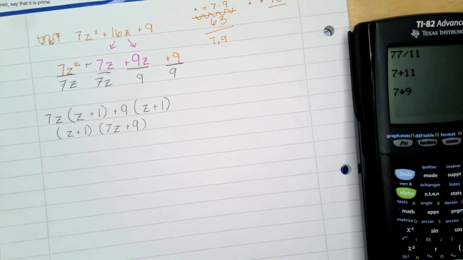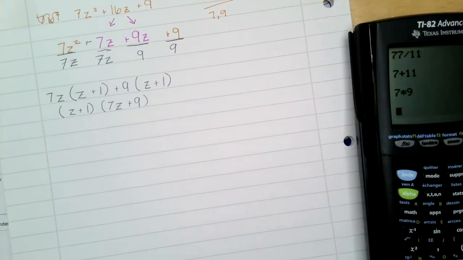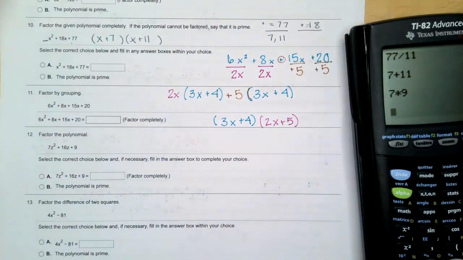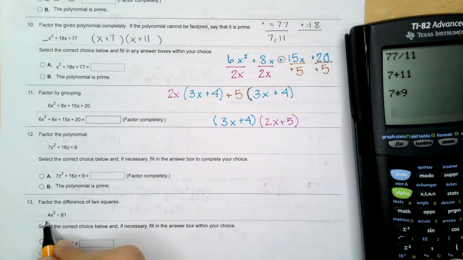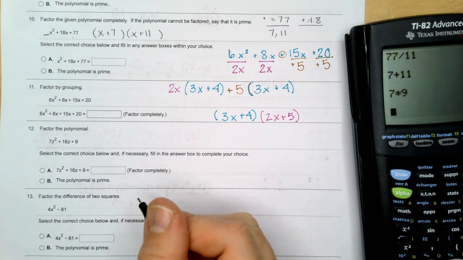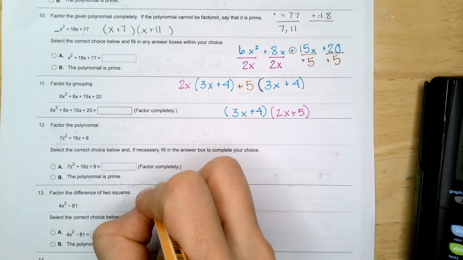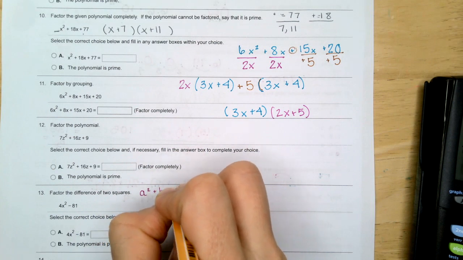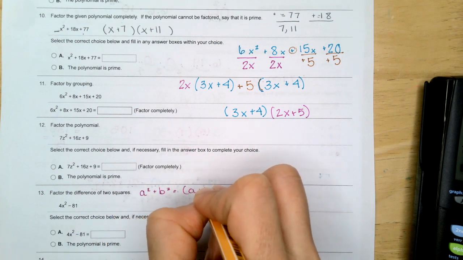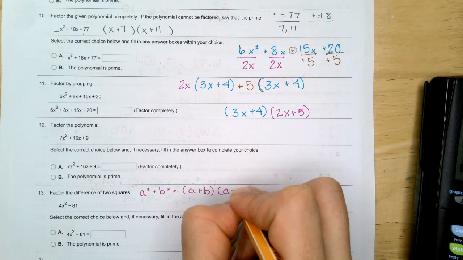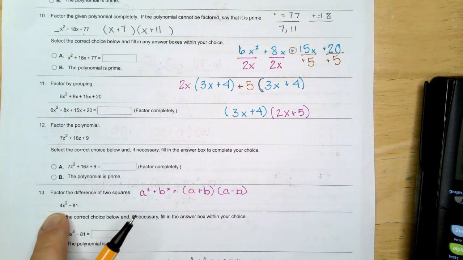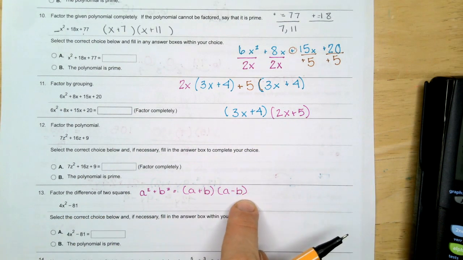That was number 12. Number 13 asks us to factor the difference of two squares. So the difference of two squares, the formula you want to remember is a squared minus b squared equals a plus b times a minus b. You figure out what a is, you figure out what b is, and you plug them in.